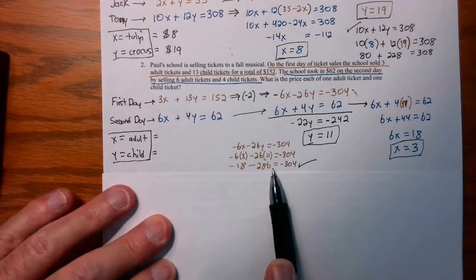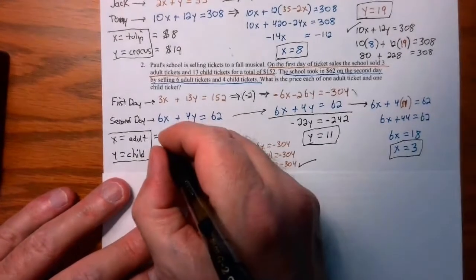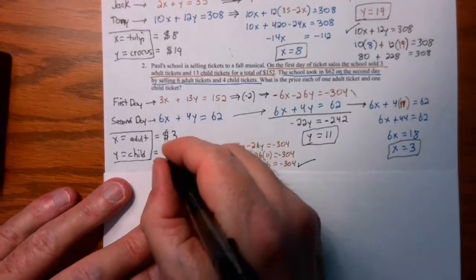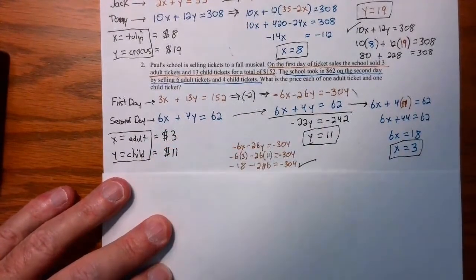So again, our final answer. X is 3. These are $3. The child tickets are $11. Okay.